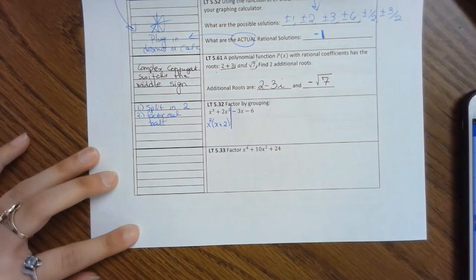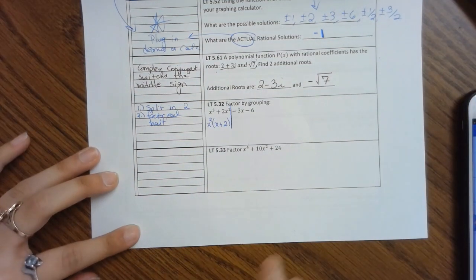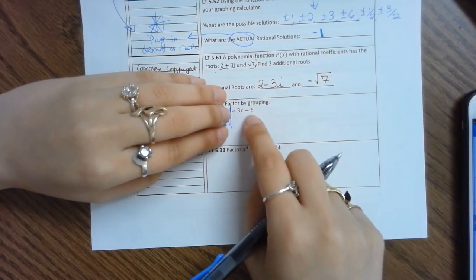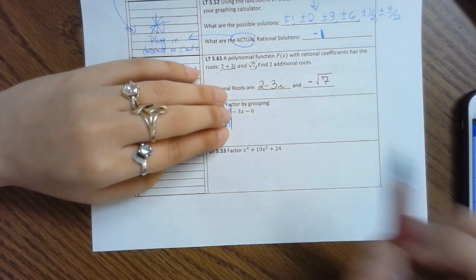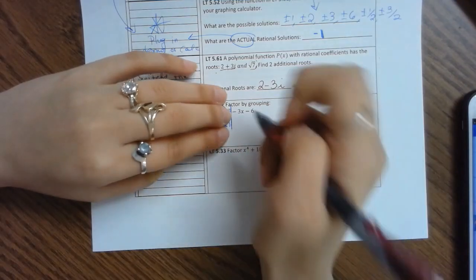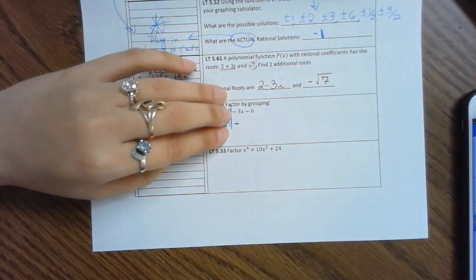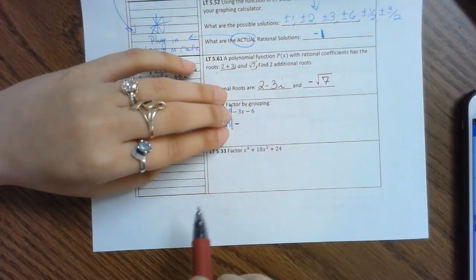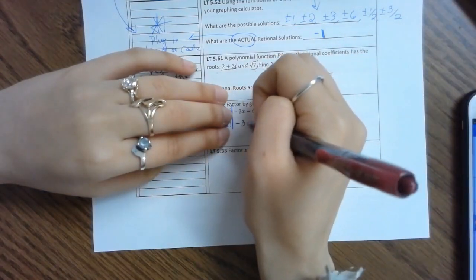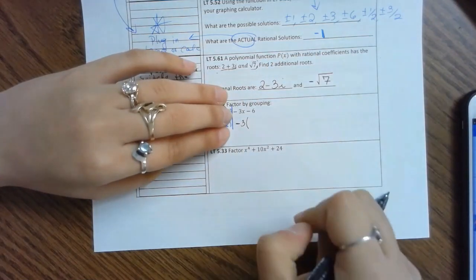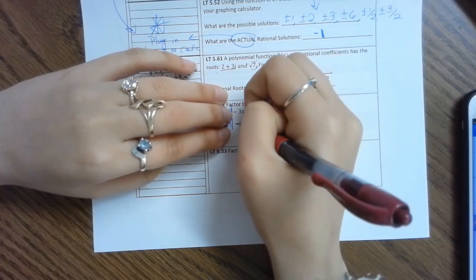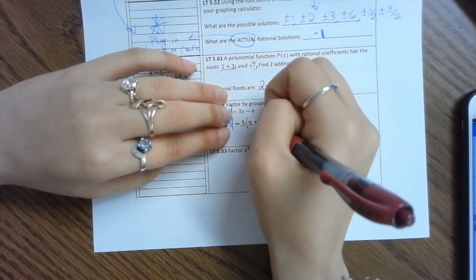And we factor the left side. Now I'm going to ignore this half, and I'm going to factor out the right side. Notice how they both have a negative? That means I can definitely take out a negative. And the GCF of 3x and 6 is going to be 3. So if we take out a negative 3, we'll be left with an x. Negative 6 divided by negative 3 is actually positive 2. Right? And we factor that.